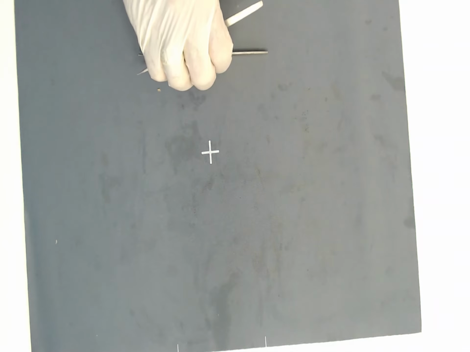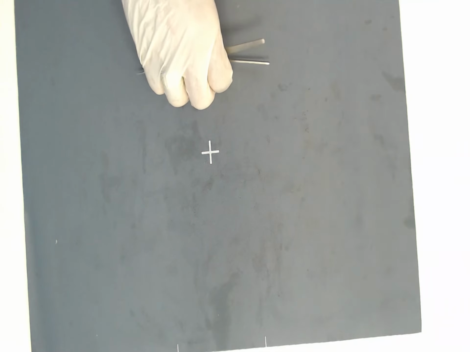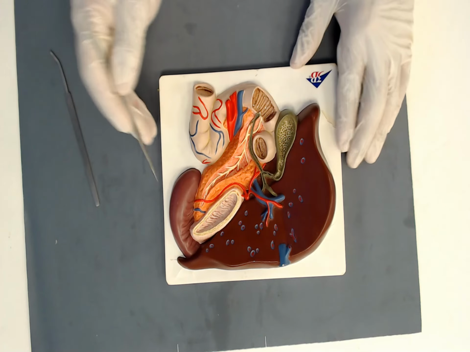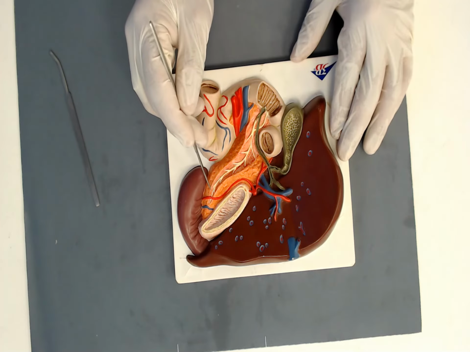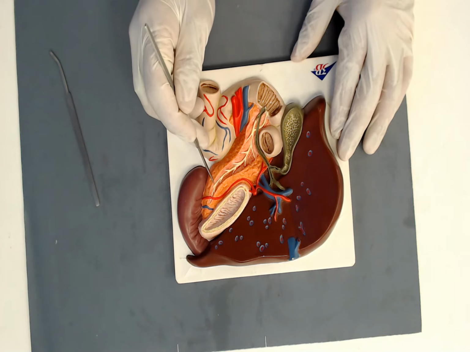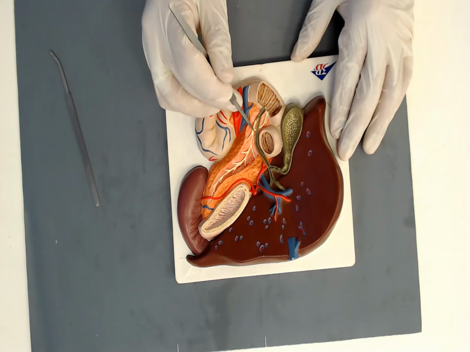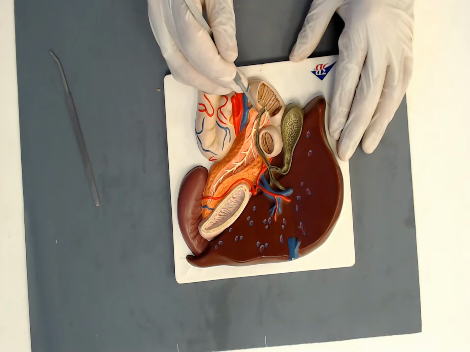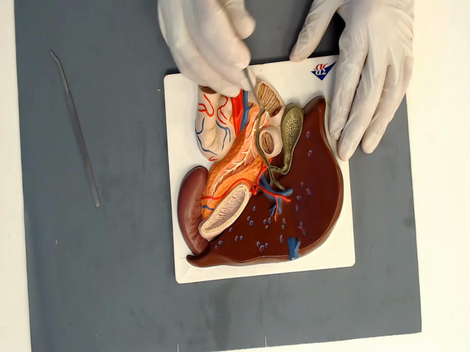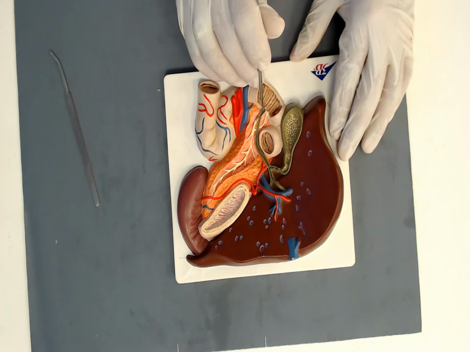I think let me shift to another model here. I hope I didn't forget anything, but again, you can see here the main pancreatic duct and the accessory one. The main pancreatic duct unites with the bile duct to form the hepatopancreatic ampulla, and the hepatopancreatic ampulla opens at the major duodenal papilla.